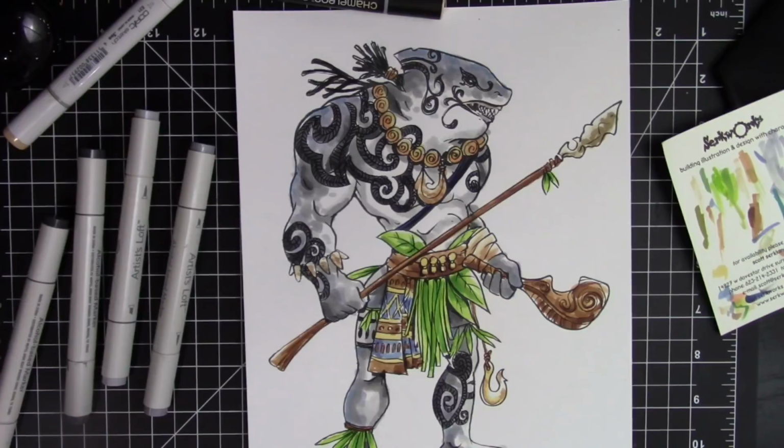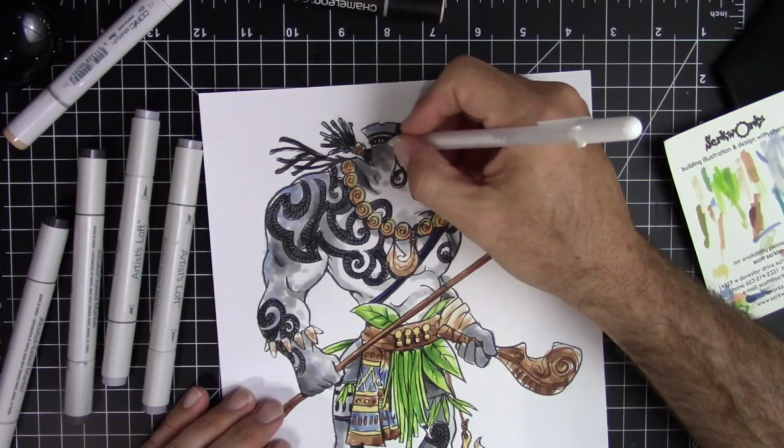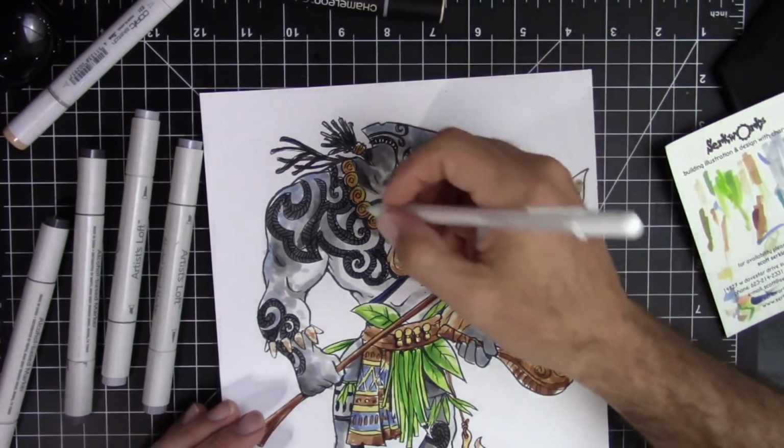And again, this is just one of what could be hundreds of thousands of these different people, and even if they're all part of a tribe, I would imagine they would all have some individuals, like markings and things like that.